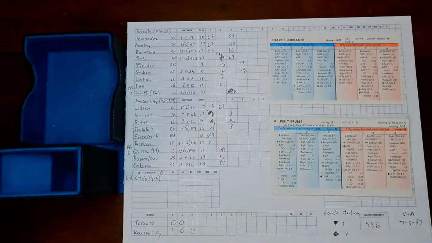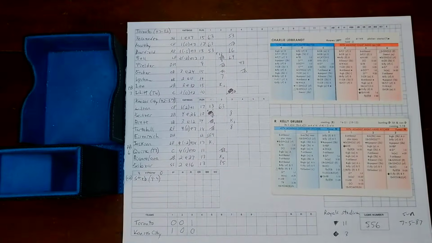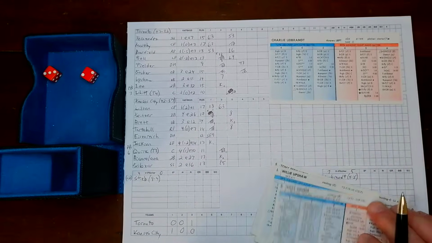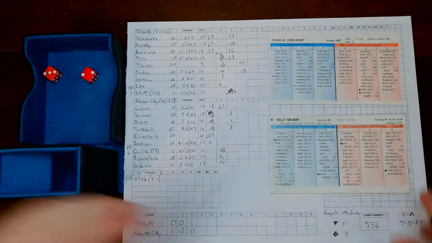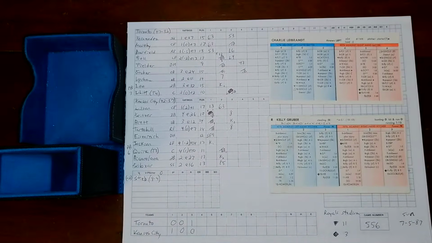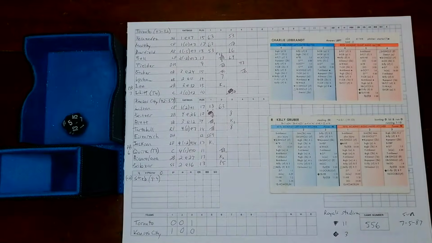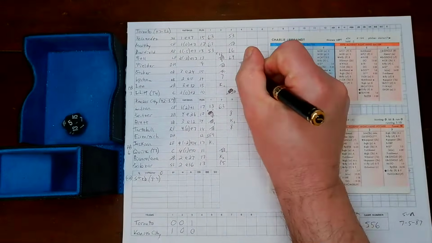Gruber has a chance to get a lead. He needs a 4 or a 5. Gets the 5, he's going to go. He's a 19, being held is a 17, minus 1 for the hold is a 16. So 1-16, and he will steal it. And he does. So stolen base for Kelly Gruber.